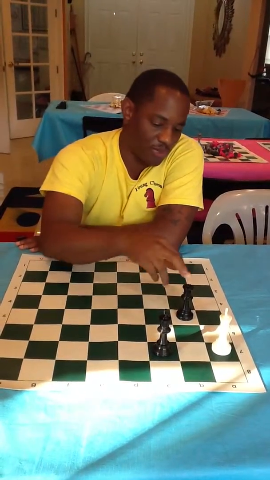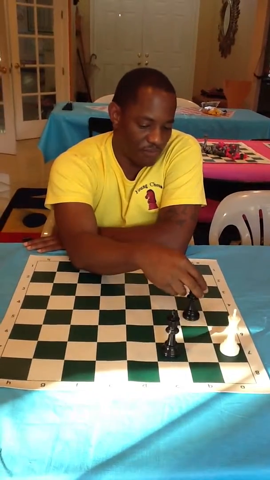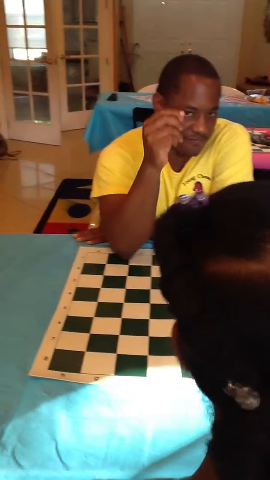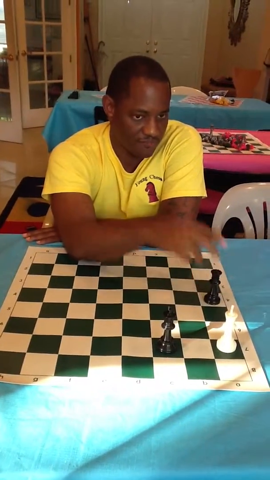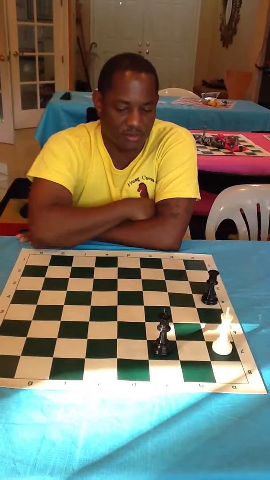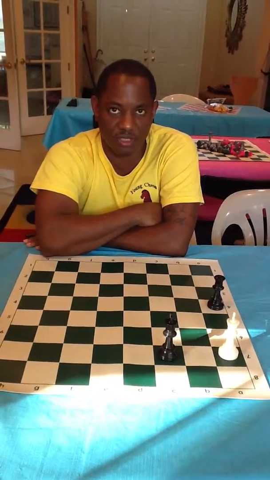We can mate by moving to B7, or by moving to A5, or by moving to A4. Okay, so that completes our instructions on the king and queen.